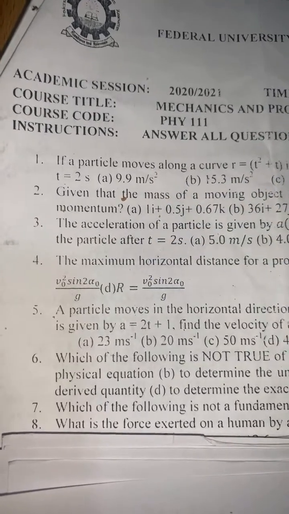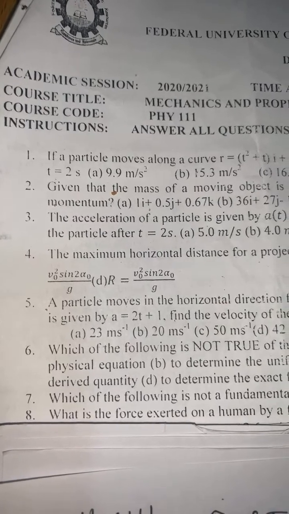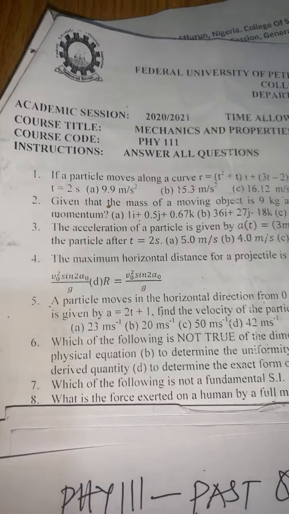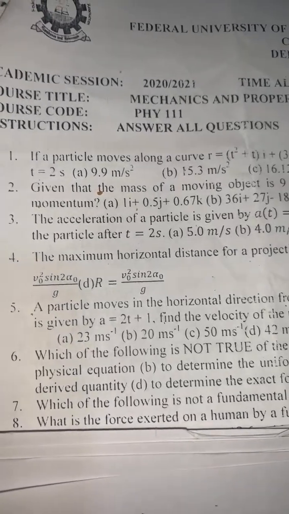Look at question 4. Everyone here can solve it. I'm very sure that everyone here can solve this question 4. I trust you so much, and I believe you can do it.